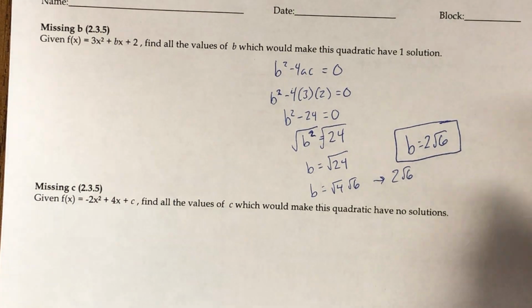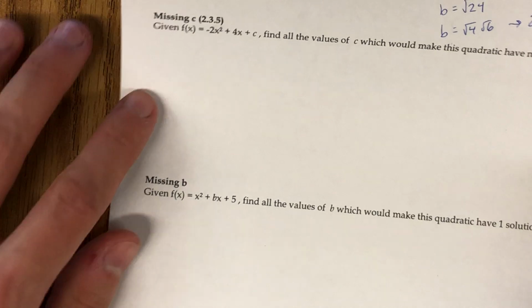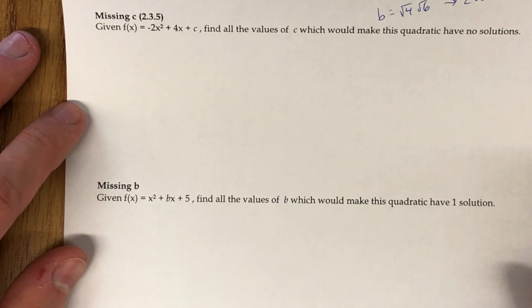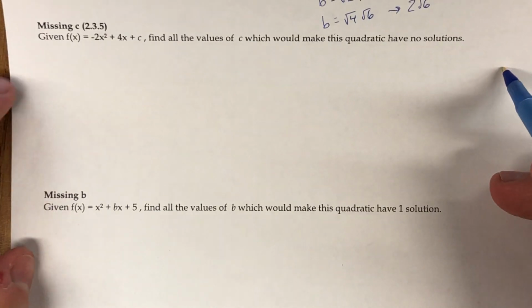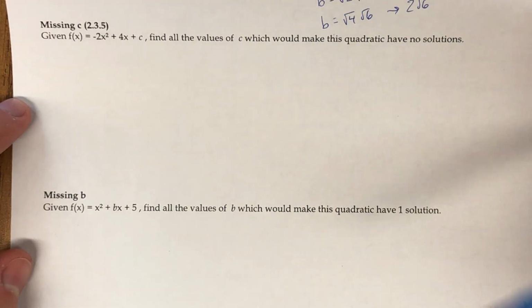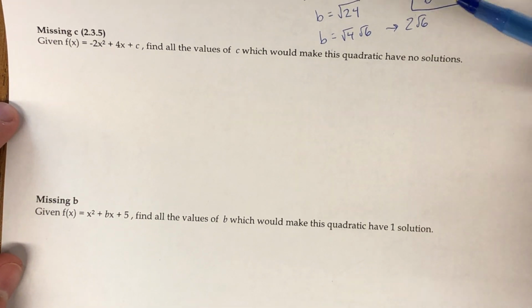Okay, so we got 3 more problems. I think we could go ahead and give those a try on your own. I'll still be going through some solutions with you, so you can pause it, give these a try, and then we'll move on and talk through them.